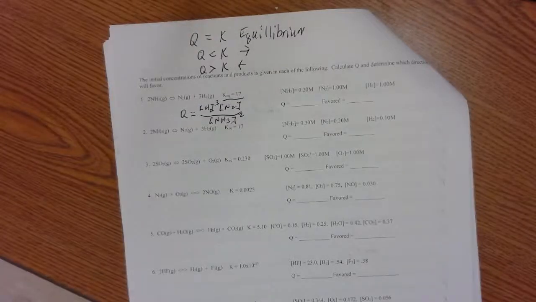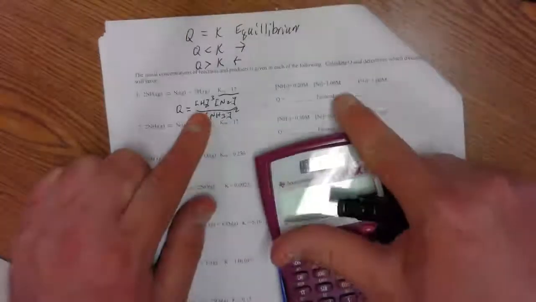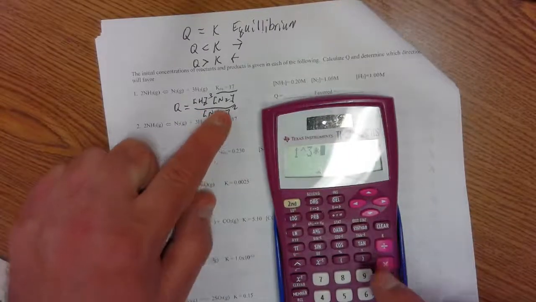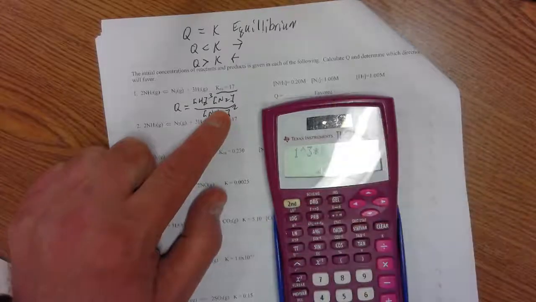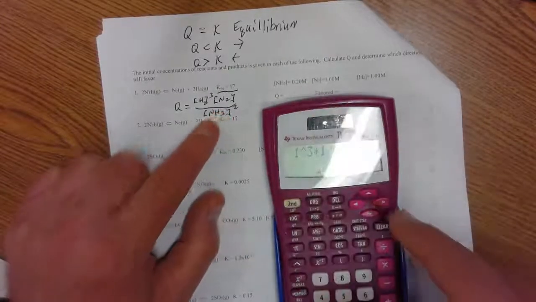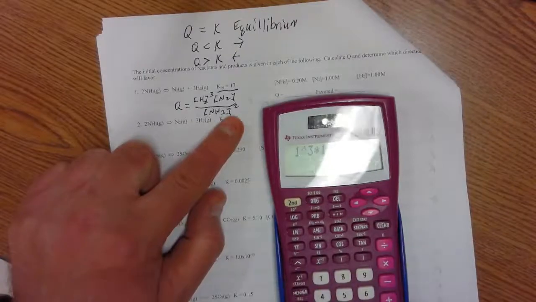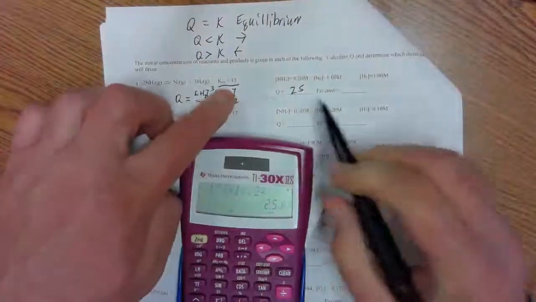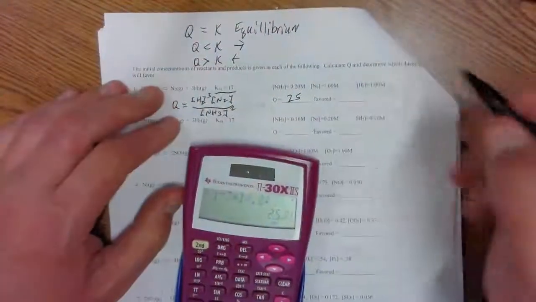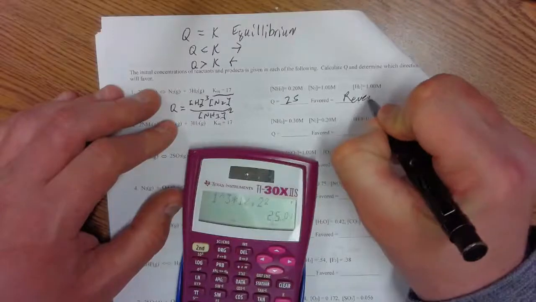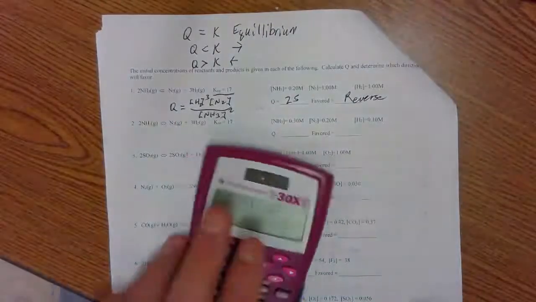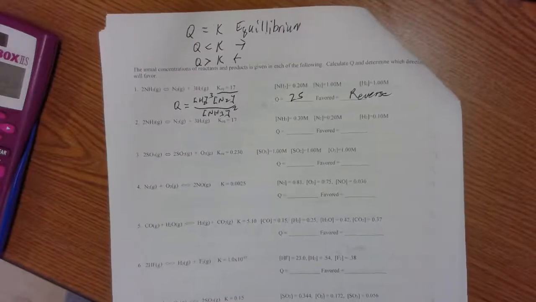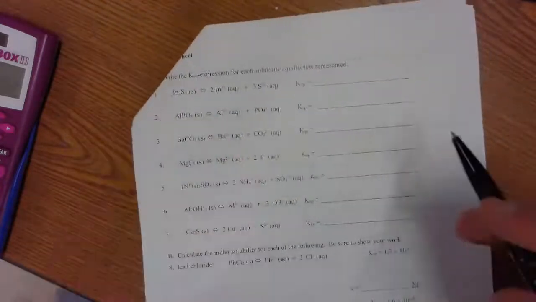it's hidden, here we go. So we take H2, which is 1, so we take 1 cubed, times N2, which is 1, divided by 0.2 squared. So it gives us 25. So that means that we're above K, so reverse is favored. All right, so you'll go down through there and work some of those problems and do basically the same thing. That's a lot of extra practice.